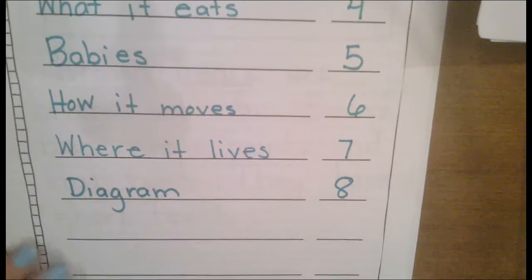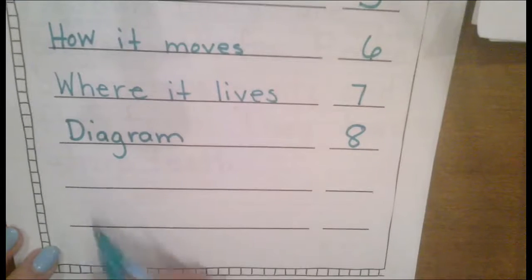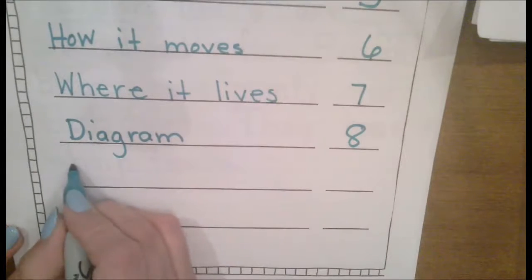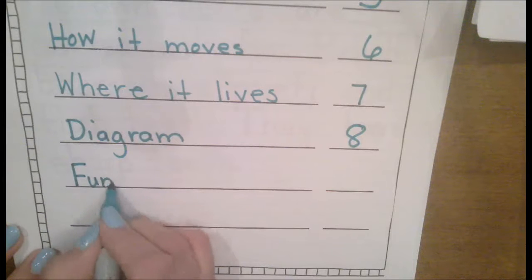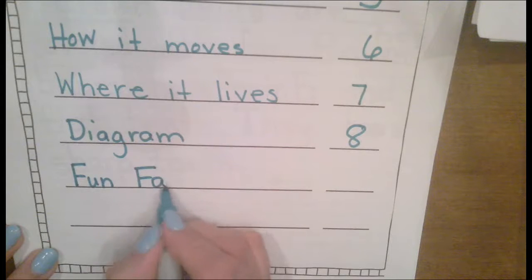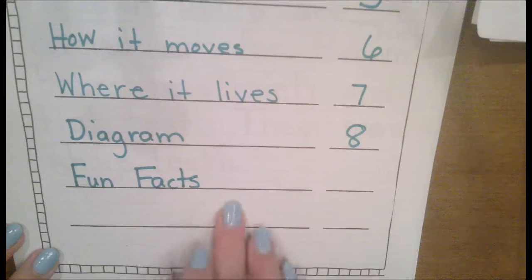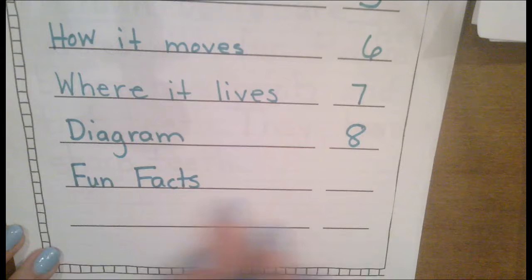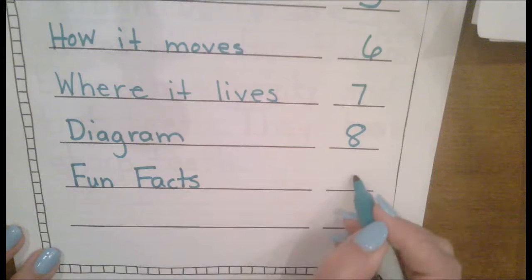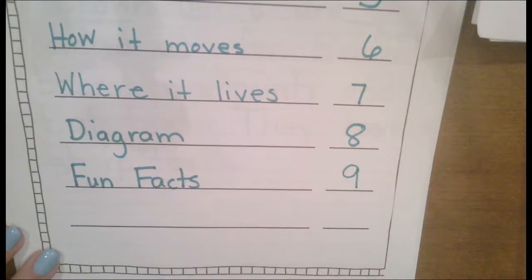Okay. The next page, which we did the day before, was fun facts. Or if you titled yours more information or extra information, you write whatever you titled yours. And that would have been on page 9.